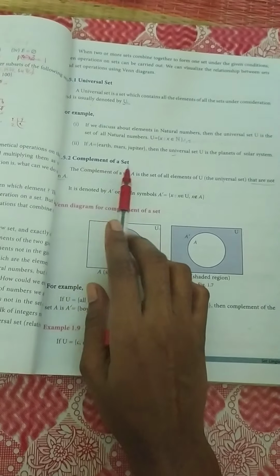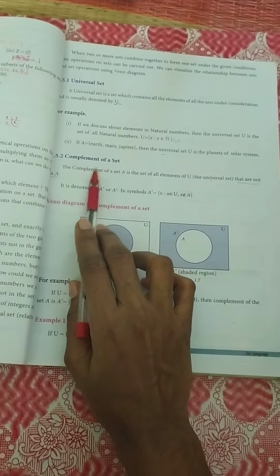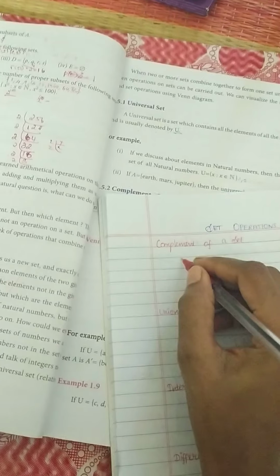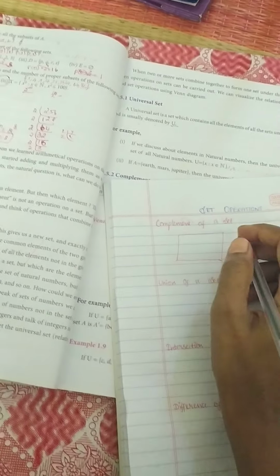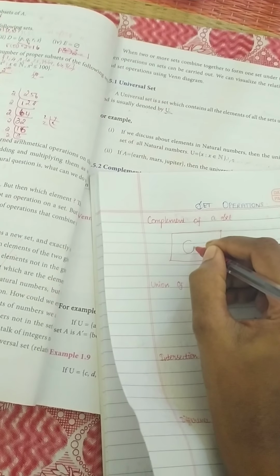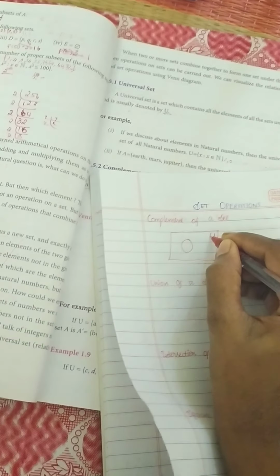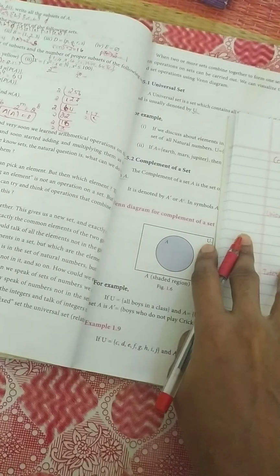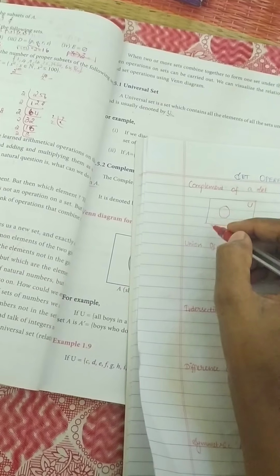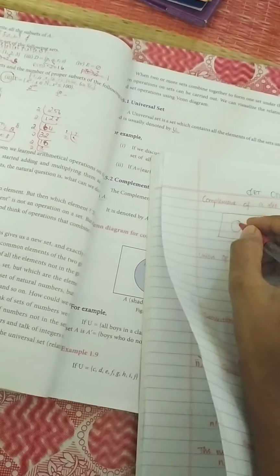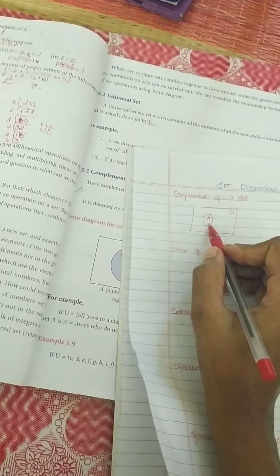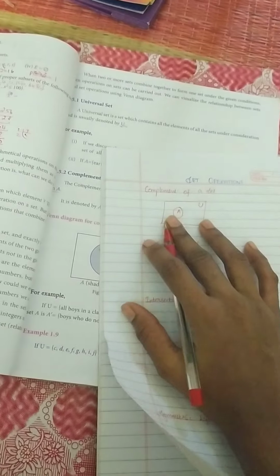Now the complement of a set. Complement means the opposite of that set. For example, they have given the diagram. This is the universal set, the full box, which is why they mention U in this place. In this part I am taking A alone, so I am taking one part alone. This is my A set.